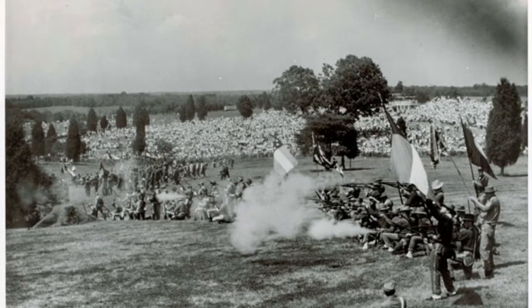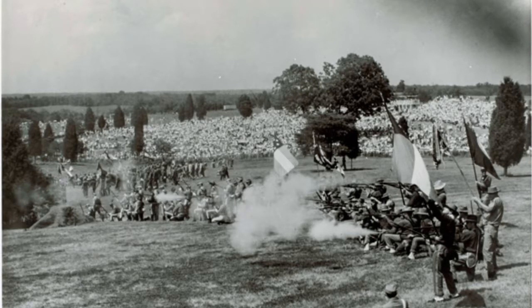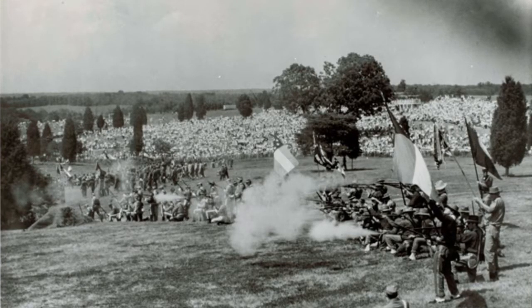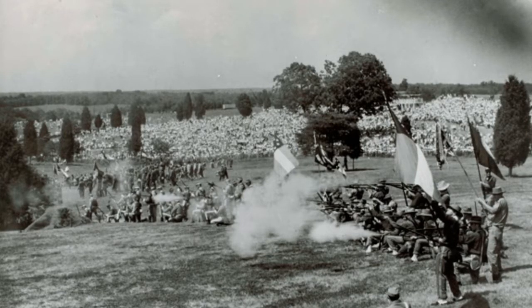All in all, the Battle of Bull Run was a battle that shaped American history forever. It was an incredibly bold start to the Civil War and made the way for further battles.